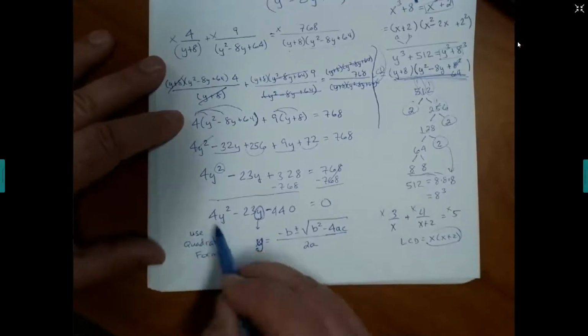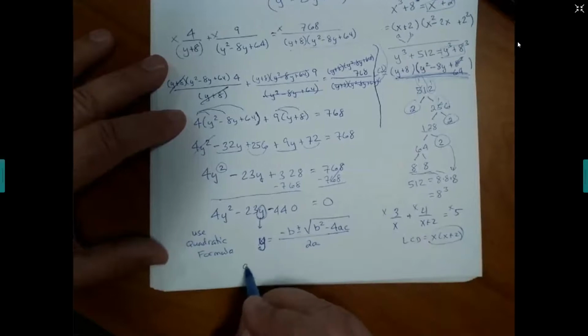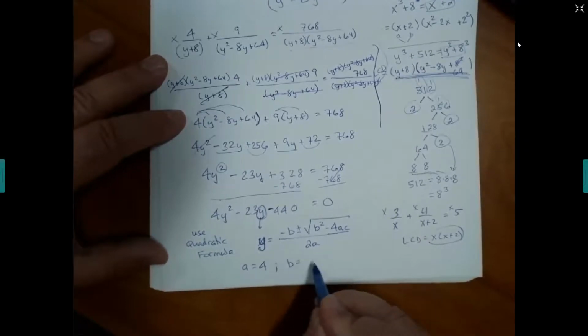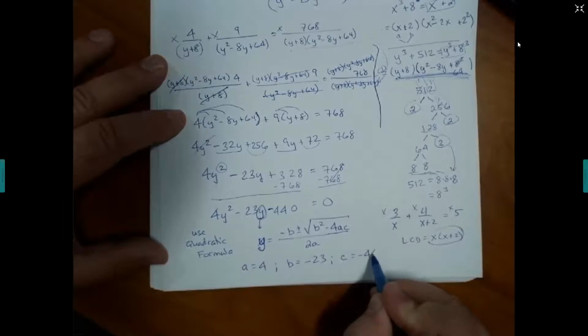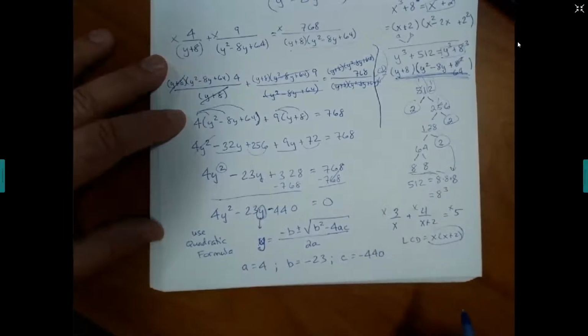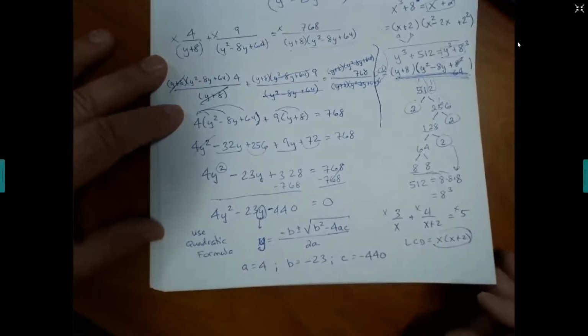We'll plug in a is 4, b is negative 23, and c is negative 440.